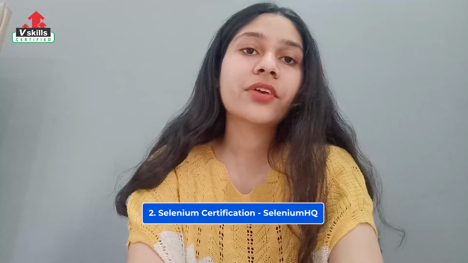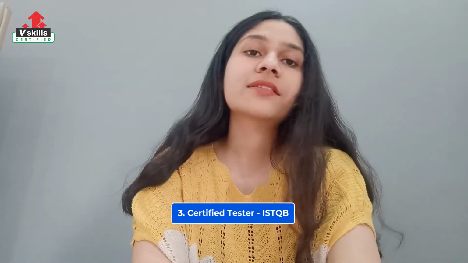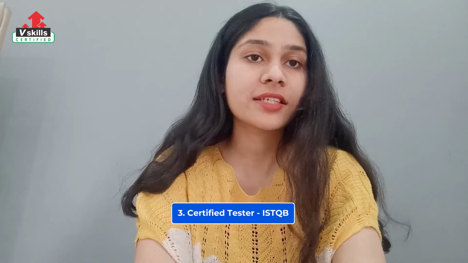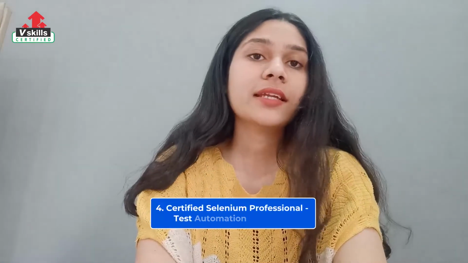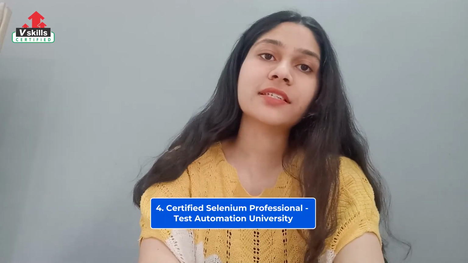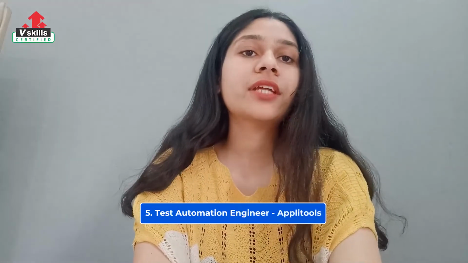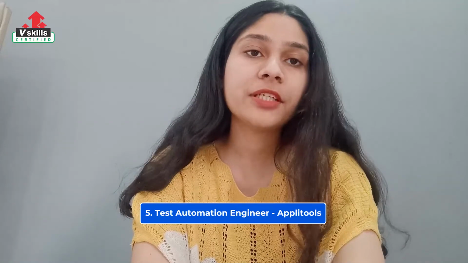At number 1, we have Certified Selenium Professional by Vskills, which is India's largest certification body. At number 2, we have Selenium Certification by SeleniumHQ. At number 3, we have Certified Tester by ISTQB. At second last, we have Certified Selenium Professional by Test Automation University. And last, we have Test Automation Engineer by Applitools.